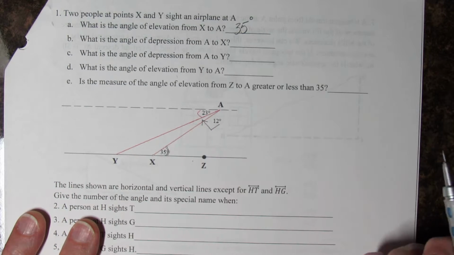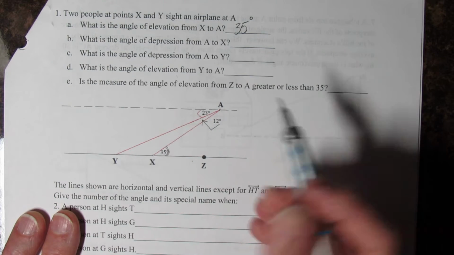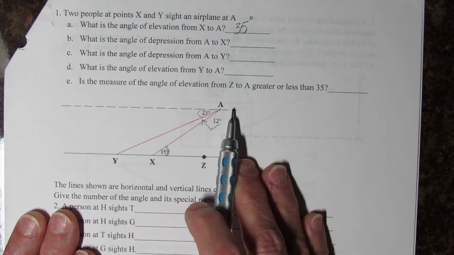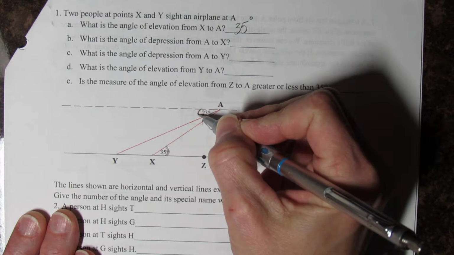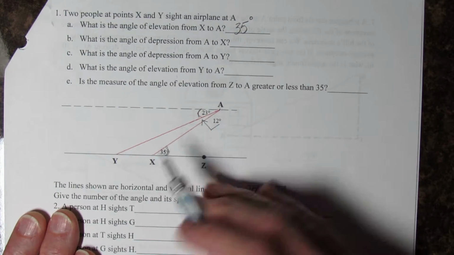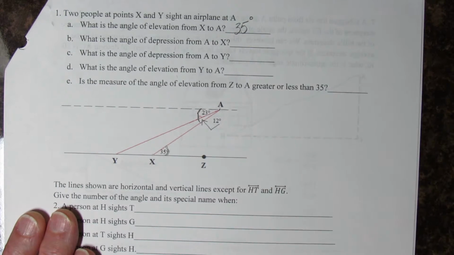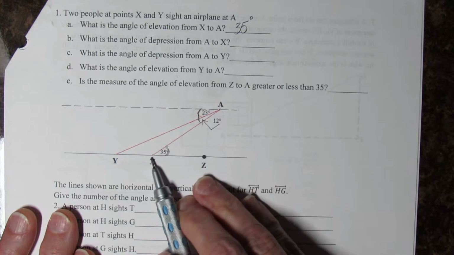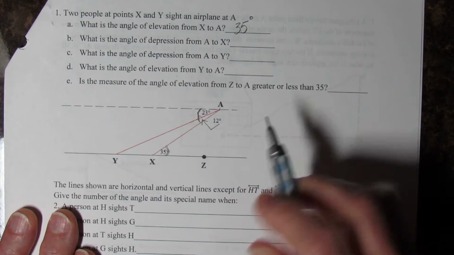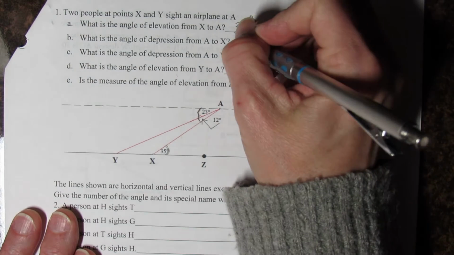What is the angle of depression from A to X? All right, so you're up here at A. To find your angle of depression, you first find your horizontal, which goes straight left and right, and then you go down to the line of sight. So it says from A to X, so you have to come all the way down to that side. This angle right here is the angle of depression from A to X. Go from the horizontal and go down. So that angle has two parts. It's got a 23 and a 12, so that makes 35 degrees.